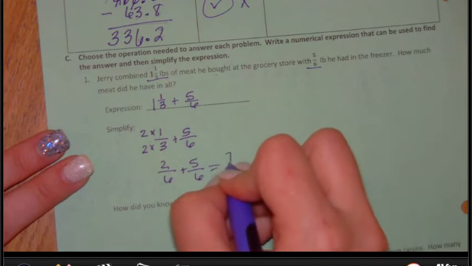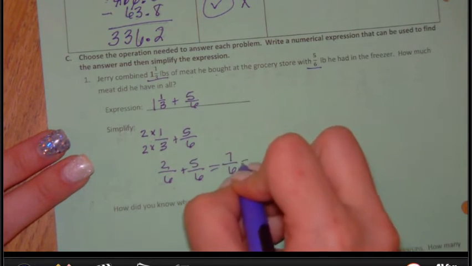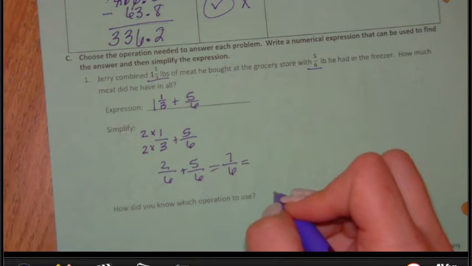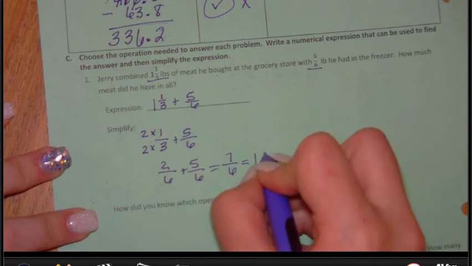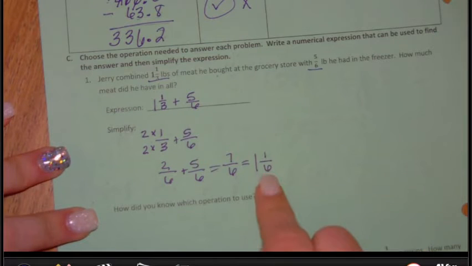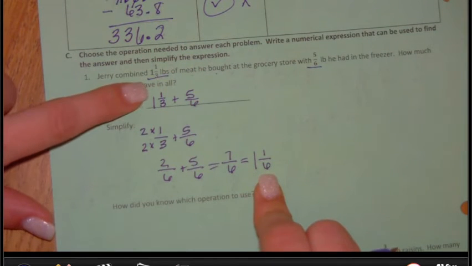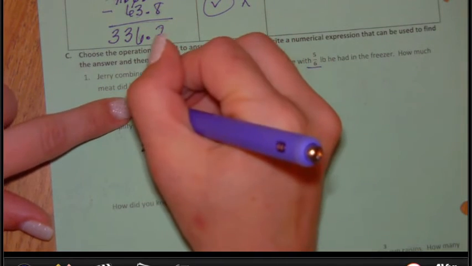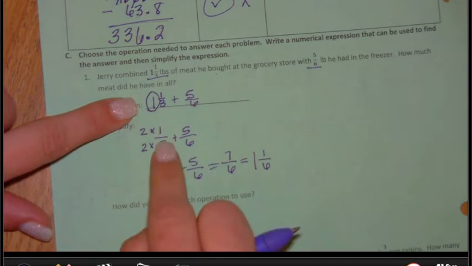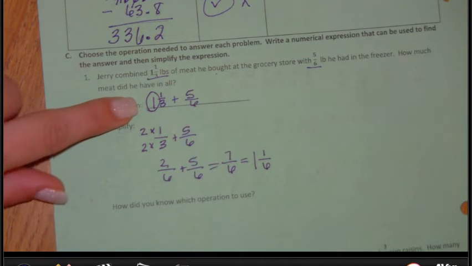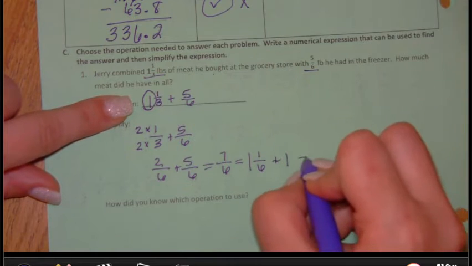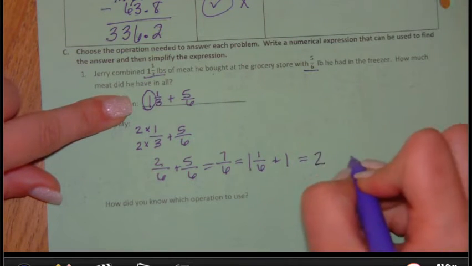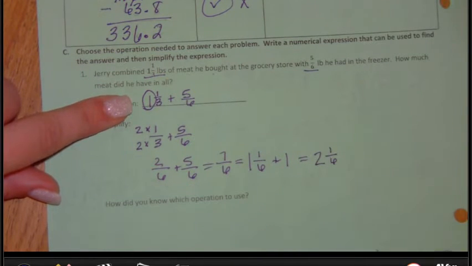2 plus 5 is 7 over 6, which can turn into a mixed fraction because 6 can go into 7 one full time with 1 left over, and the denominator stays the exact same. And now I need to go back and add in my whole because I had 1 whole. All I did was add my 2 smaller fractions together. So I have 1 and 1/6 plus 1 whole to get that Jerry has 2 and 1/6 pounds of meat.